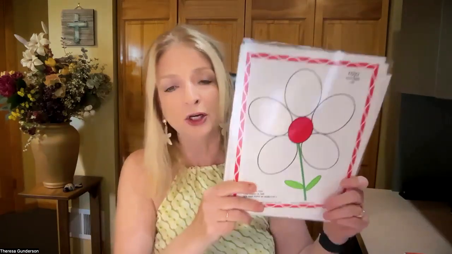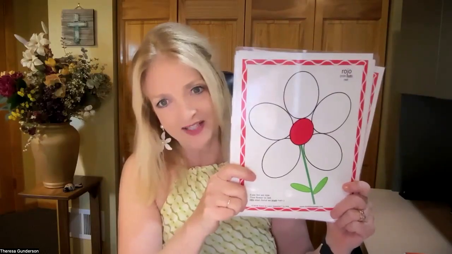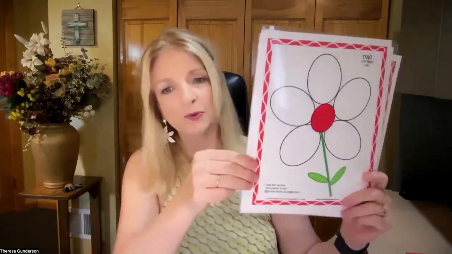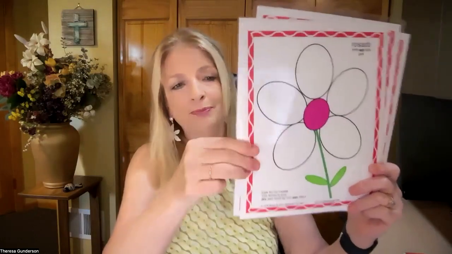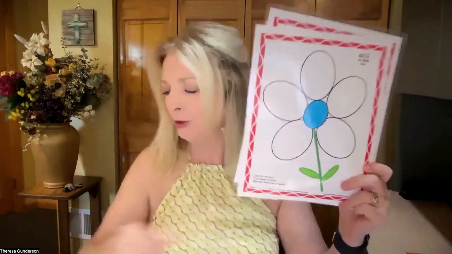Then a really fun activity that goes along with the month of July. After you practice the colors is the flower activity and the petal activity. So you've got the visuals of flowers. This is a red, rojo, pink, rosado, blue, azul.